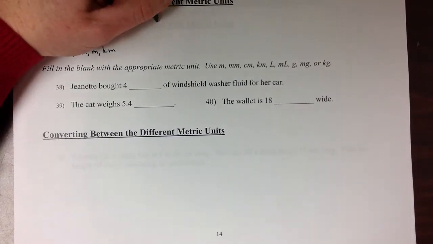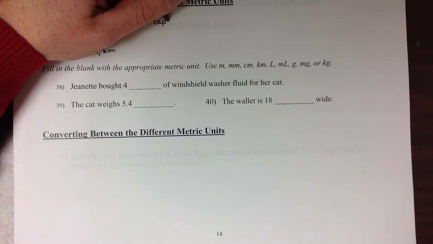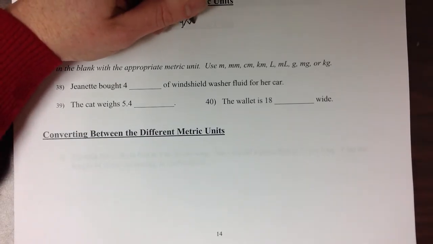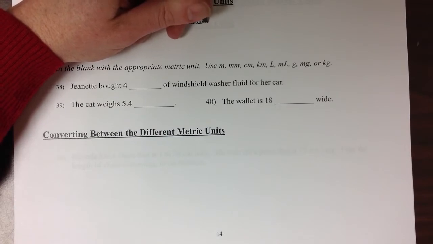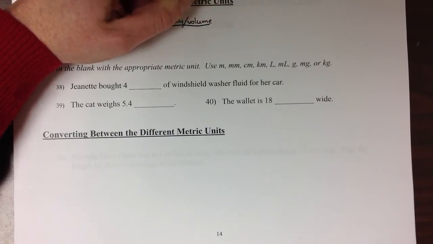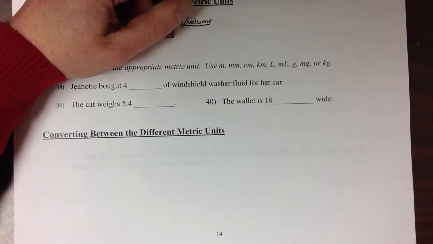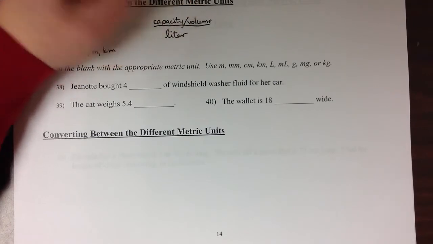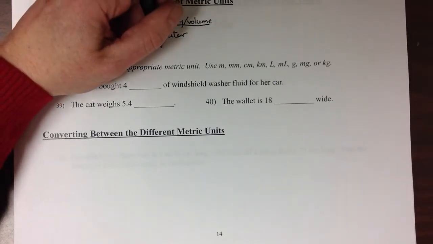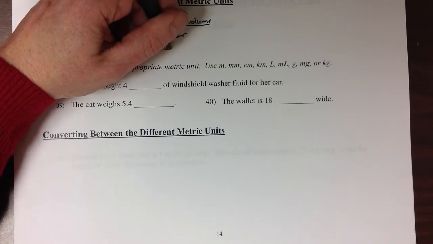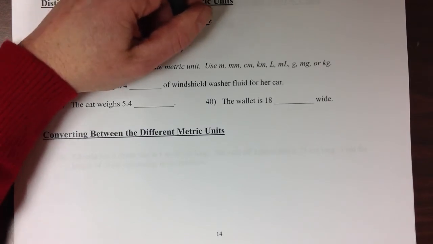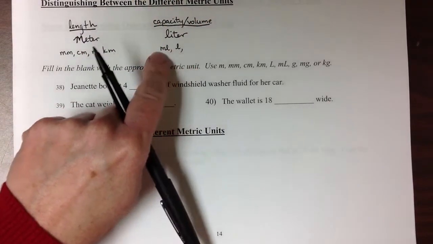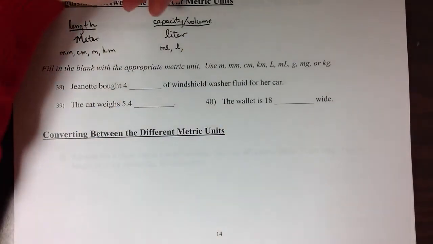When we want to measure capacity, otherwise known as volume, the base unit that we use is the liter. And within liters, milliliters and liters are the two common units that we use.